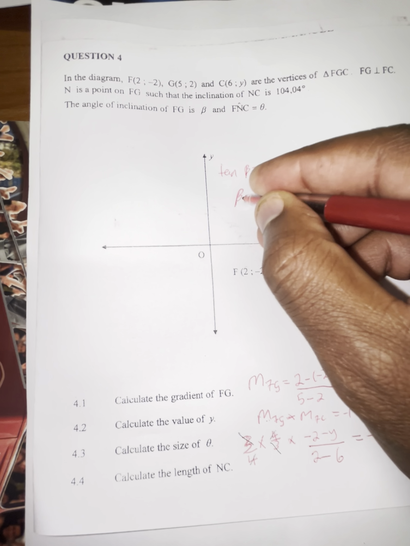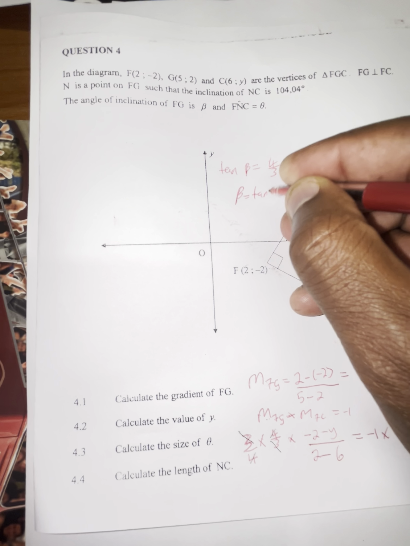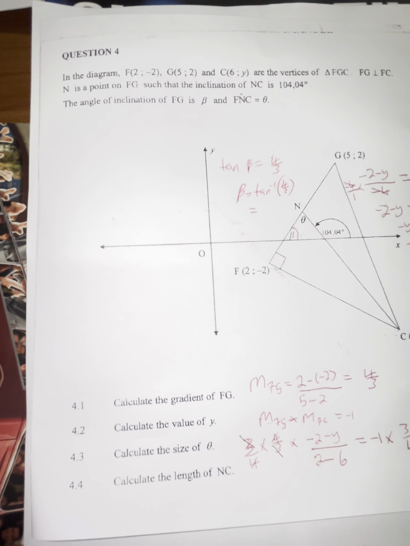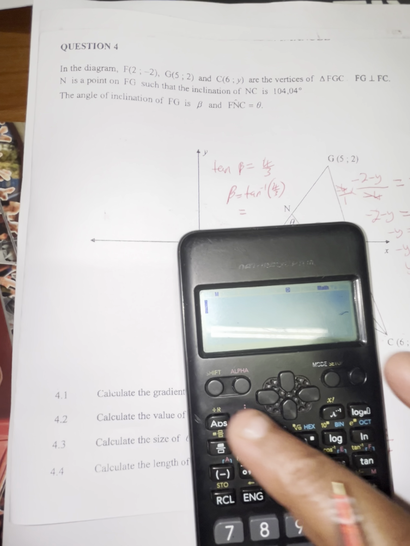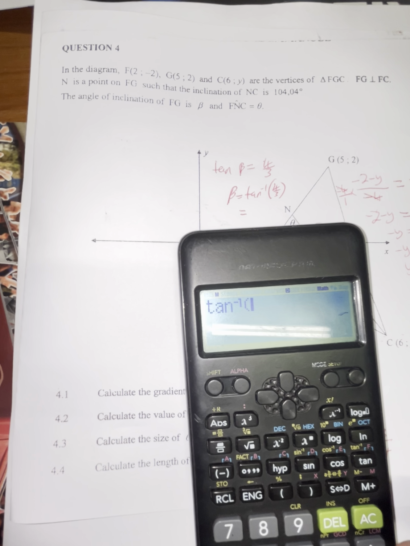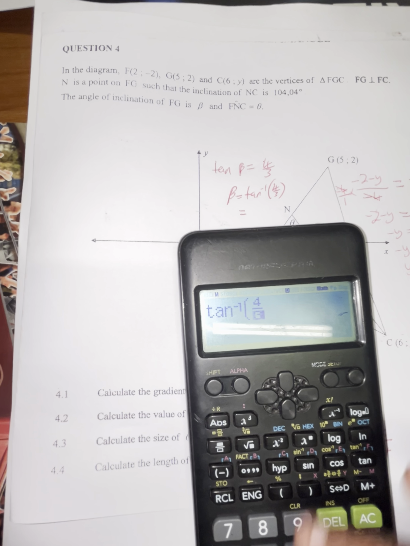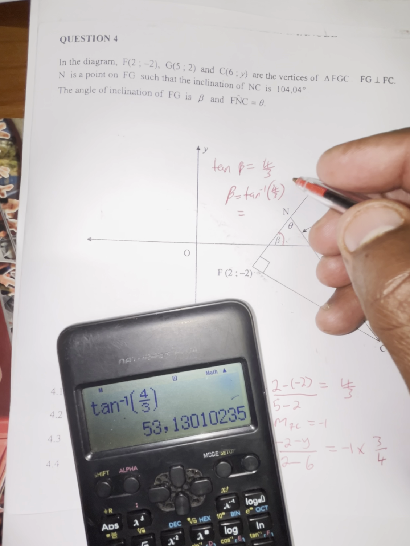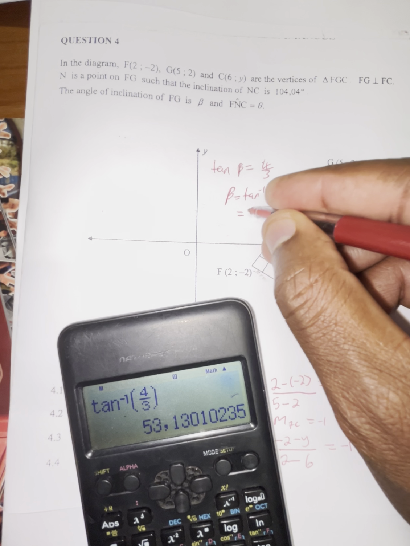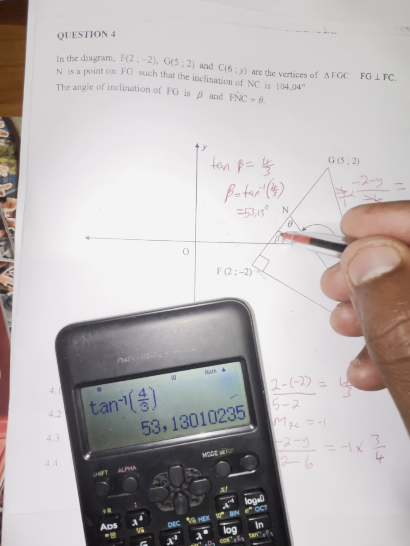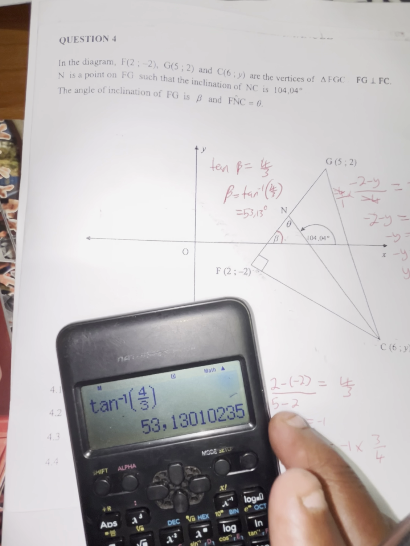Beta equals arctan of 4 divided by 3. When you use your calculator, shift tan of 4 divided by 3, you get 53.13 degrees. So we know this angle.